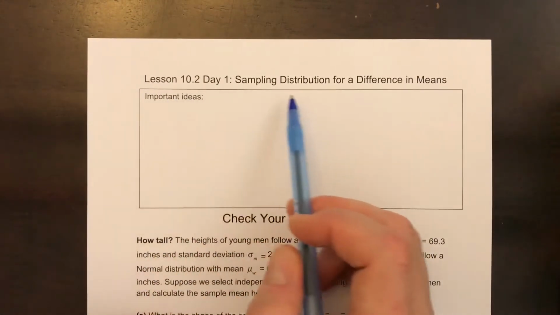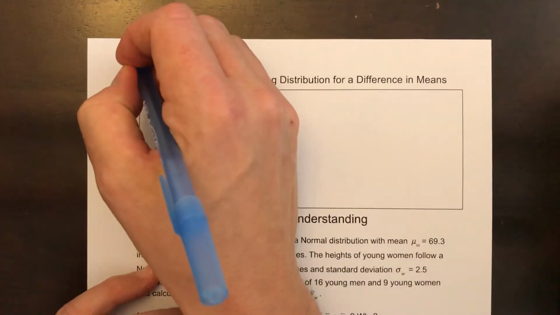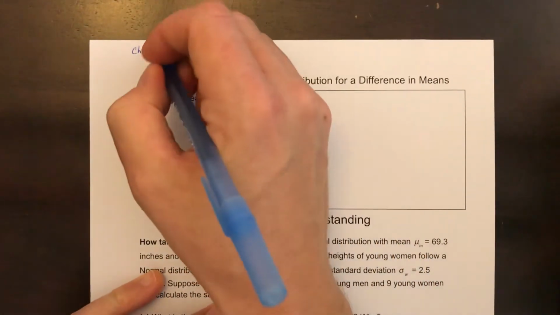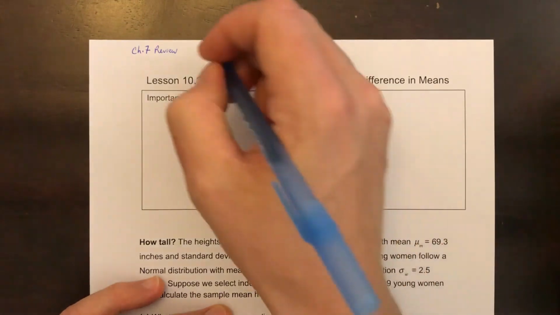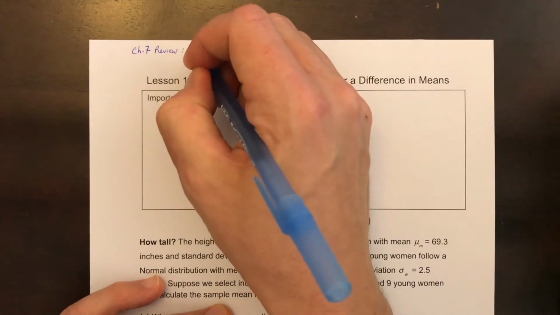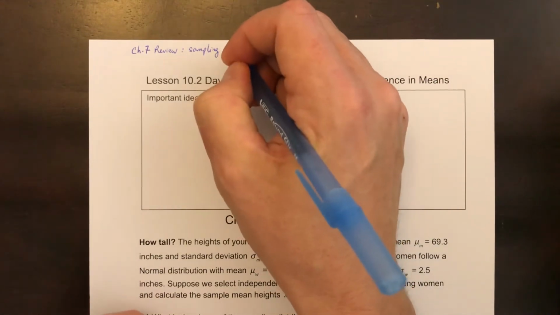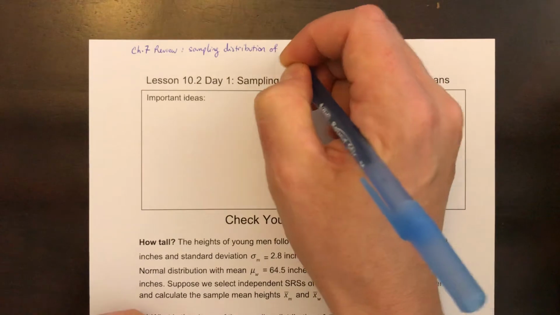All right, so we're going to start. This is the back of a sheet that's on StatsMedic on that website. And just like we did for the proportions, we're going to do a little review from Chapter 7, talking about the sampling distribution of sample means.